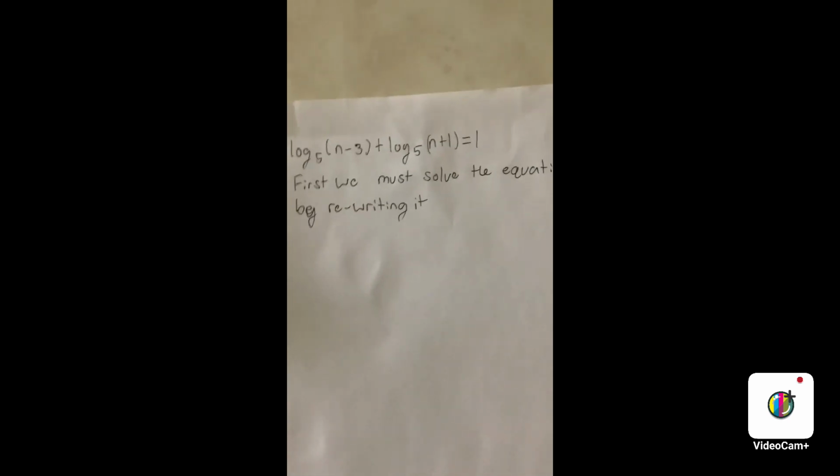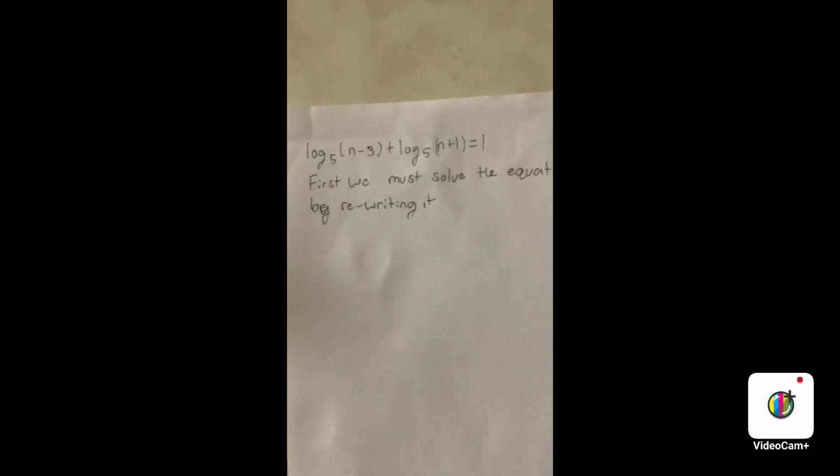All right, here we go. The log that we will be solving today is log base 5 of (n minus 3) plus log base 5 of (n plus 1) equals 1. First, we must solve the equation by rewriting it.